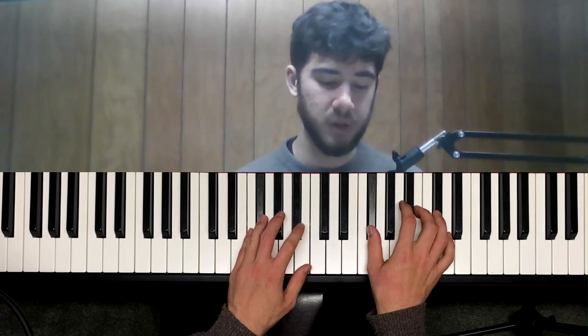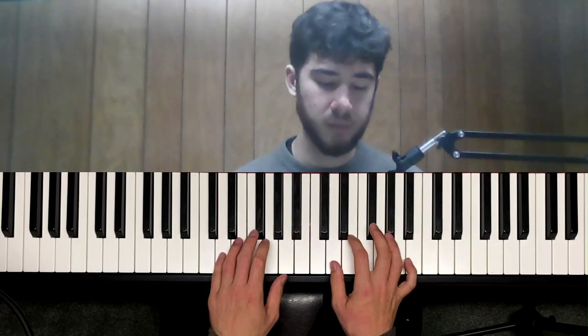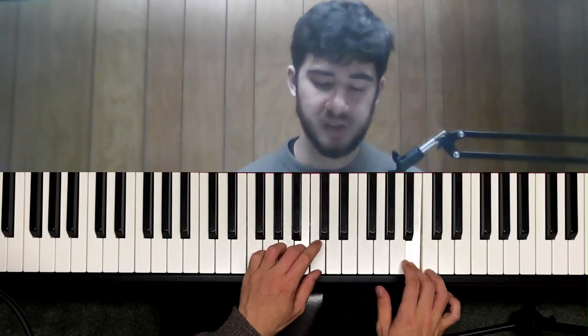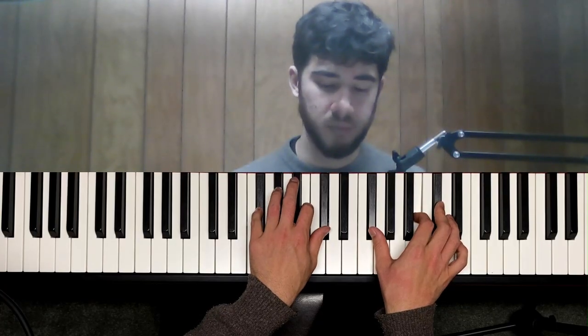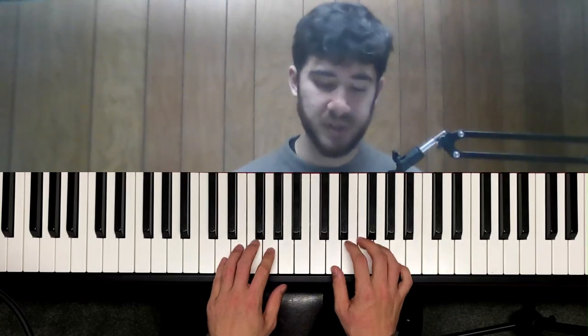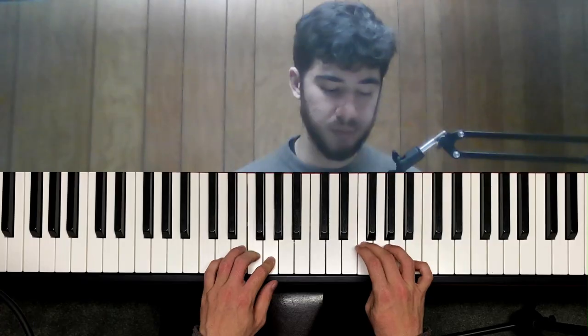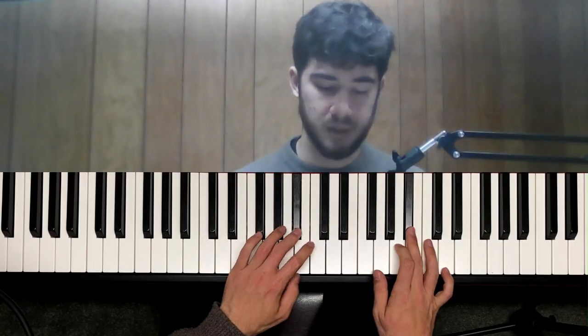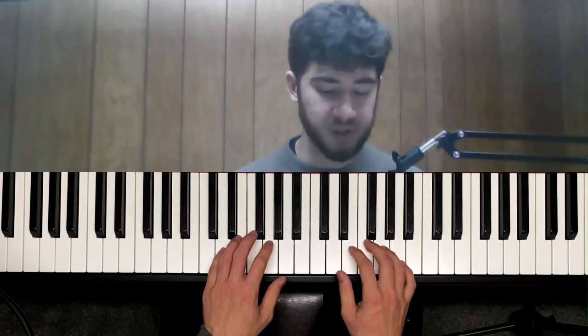If we take 3 different intervals in here, the 3rd, the 6th, and the 7th scale degrees, 1, 2, 3, 4, 5, 6, 7, F sharp, B, and C sharp. If we lower these all by a half step and then play them in the scale, so instead of playing F sharp, we do D, E, F natural, B flat, then C natural. That creates the natural minor scale.